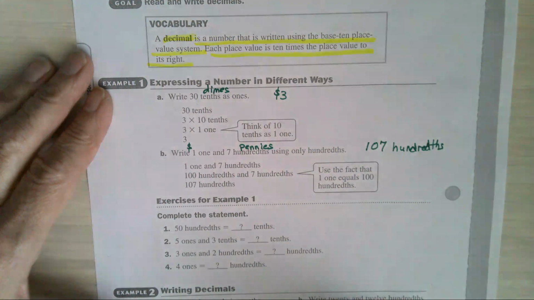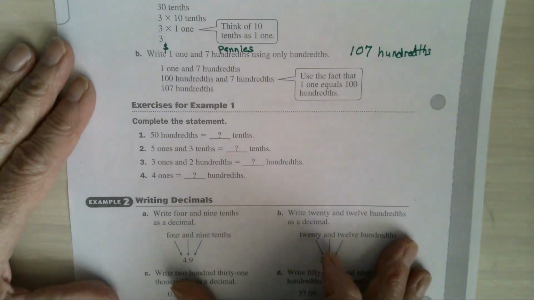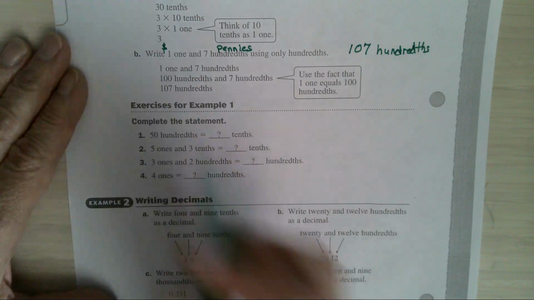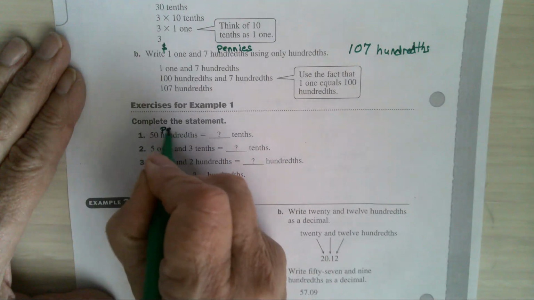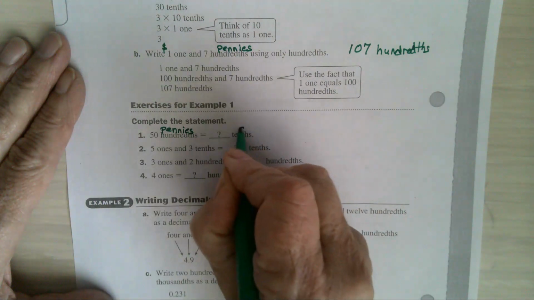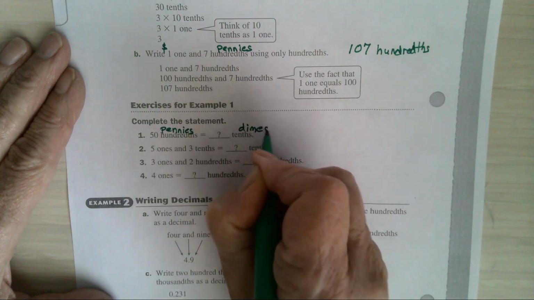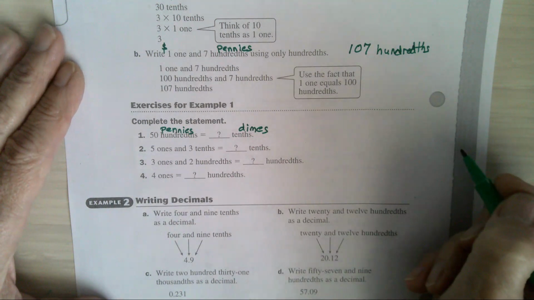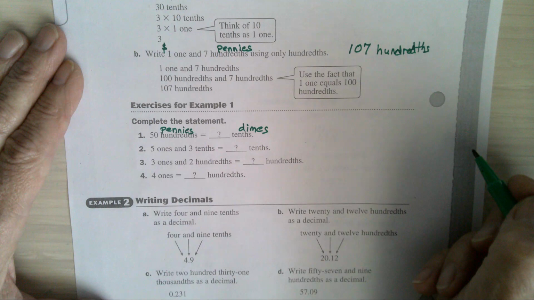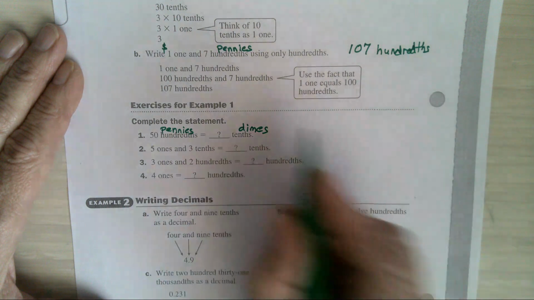All right, now let's go and complete the statements. Again, let's think of it in terms of money. Pennies and dimes. Hundredths are pennies. If you had 50 pennies, how many dimes would that equal, or tenths? 50 cents is how many dimes? Yes, 5 dimes.